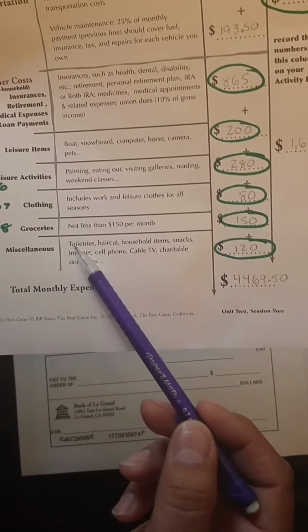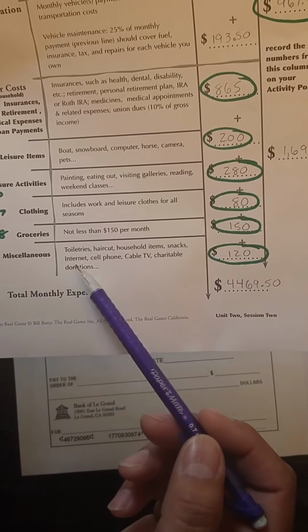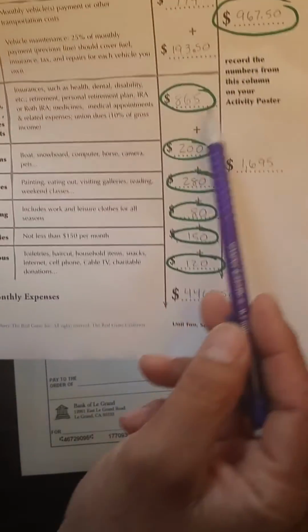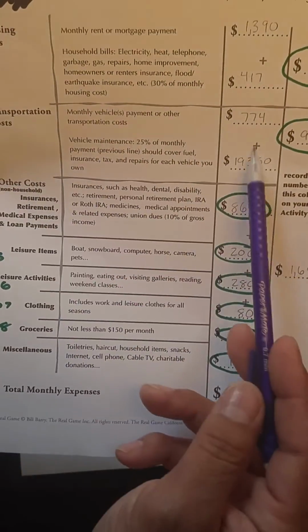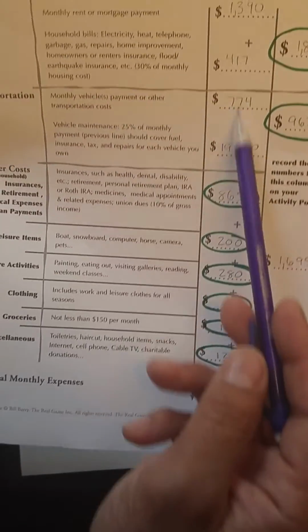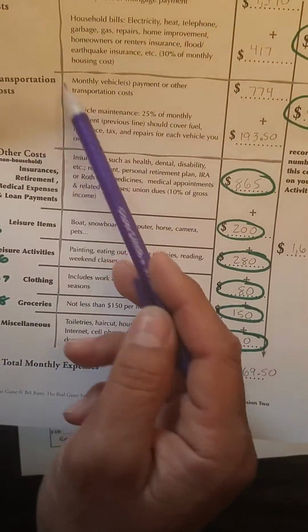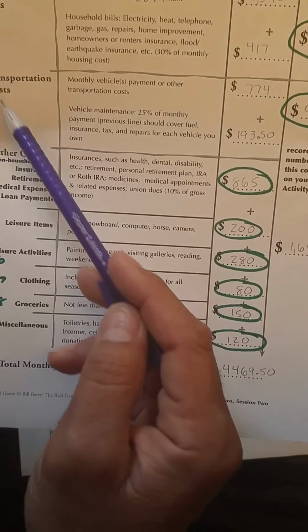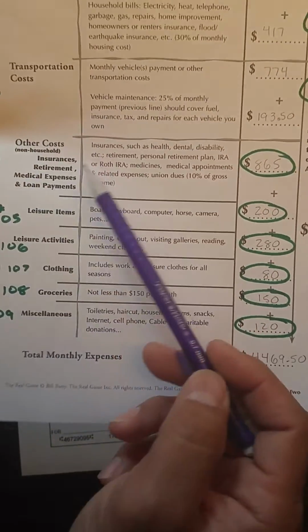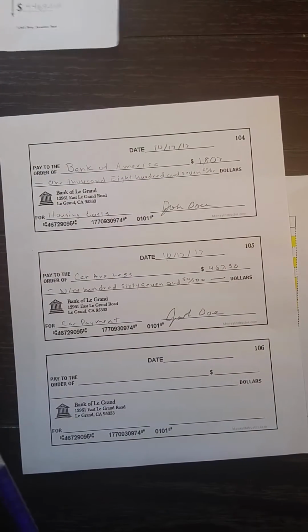If for whatever reason you couldn't afford one of these, like some of you guys may be walking because you can't afford to drive, then it may be 0 because you're walking. Don't write a check for transportation costs. Skip it. Don't skip the check number. Just skip the option and go to the next check and then write down the next one. Okay? Alright, so now let's say we have that done.